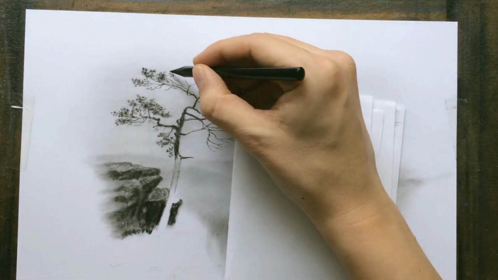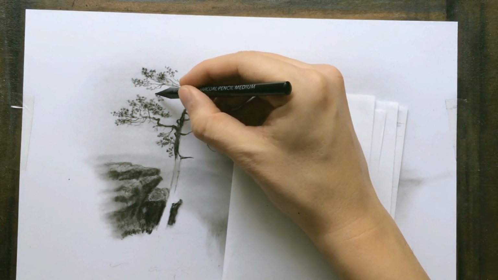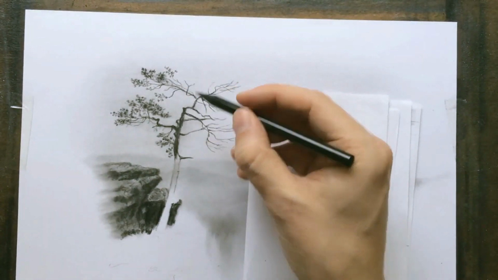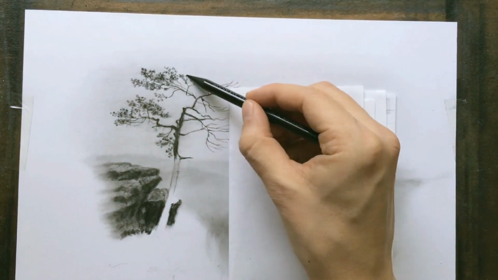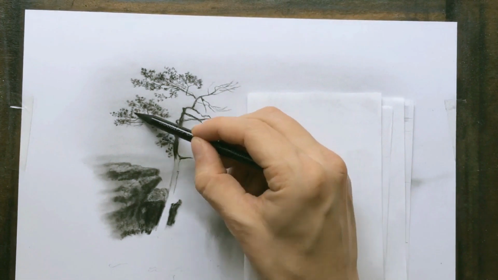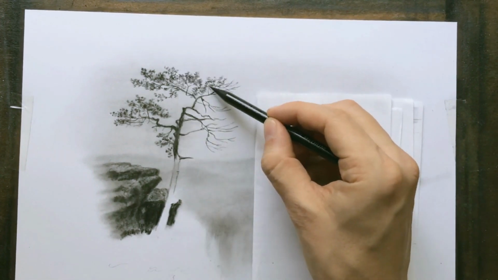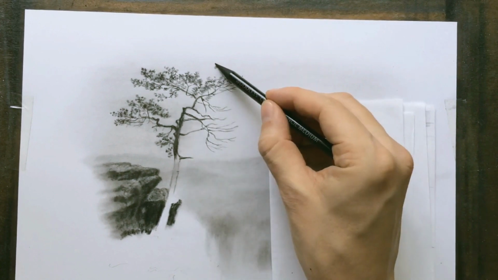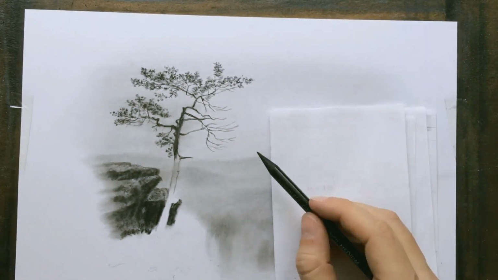That way you produce these irregular, curvy, twisted shapes, or twisted lines rather, which kind of look like branches. And the other thing that you need to remember naturally is that the branches taper as they grow. So you start from a thicker line, and then it becomes thinner and thinner.